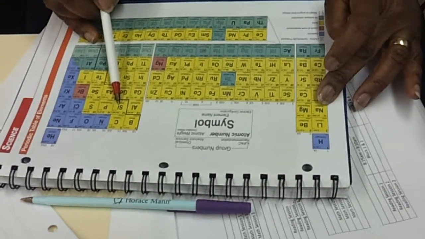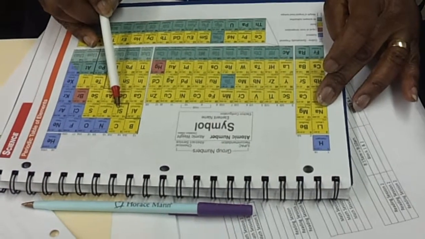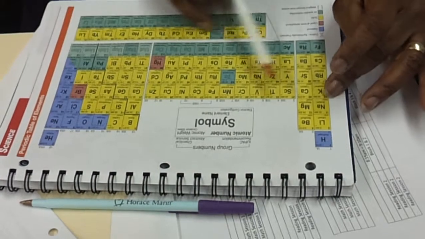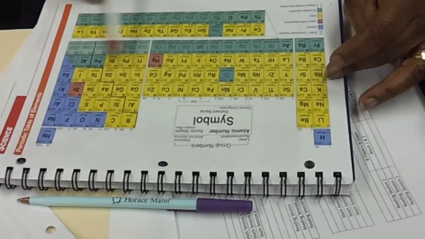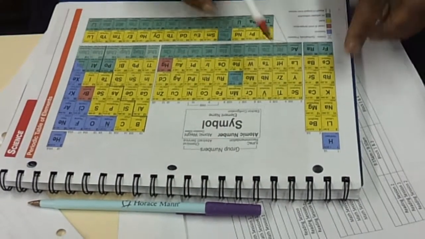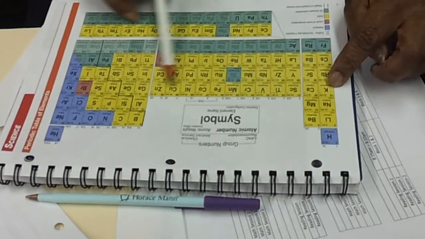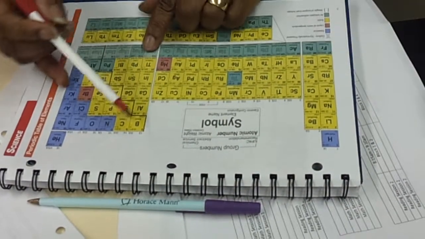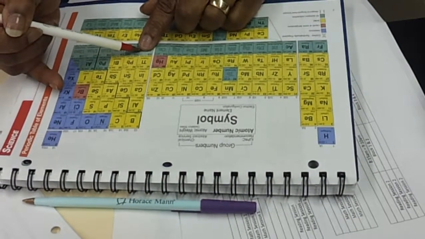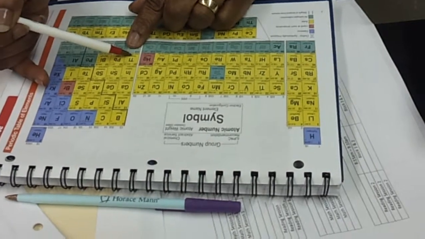Periods equal shells. So if I say it's in the third period, that means that I know that it's going to have 3 shells. Also, periods are horizontal. They go straight across, just like the days of the week. Sunday, Monday, Tuesday, Wednesday, Thursday, Friday, Saturday, Sunday. That's the way that periods are designed in a periodic table. It goes across. Groups, on the other hand, are vertical. They go up and down. Groups equal valence electrons.